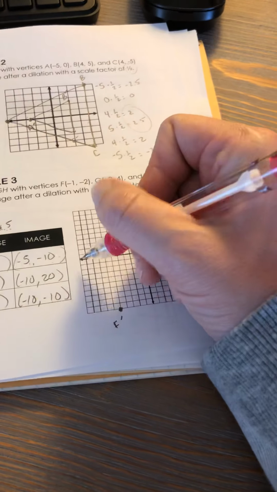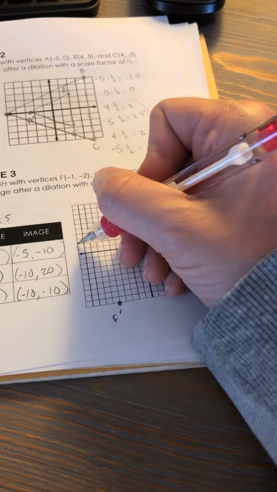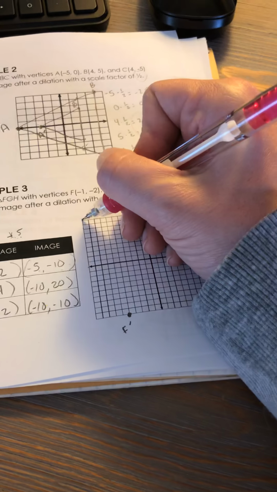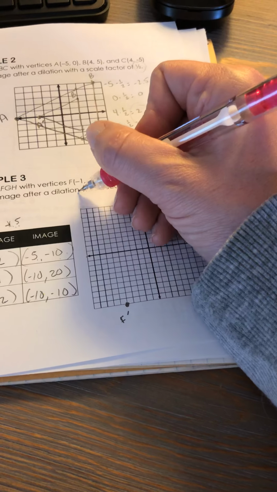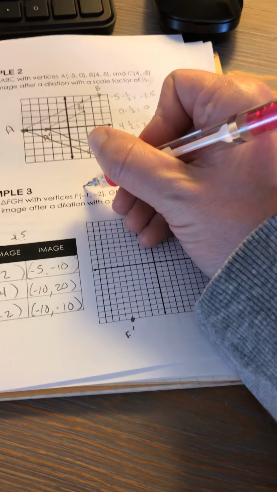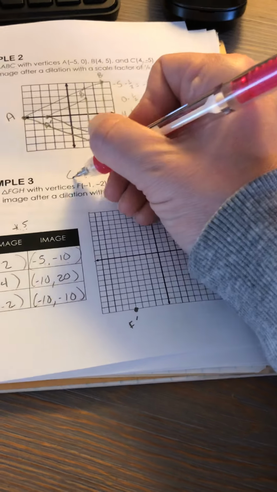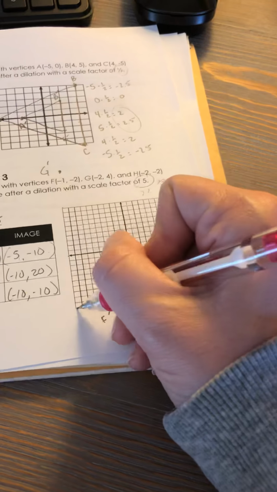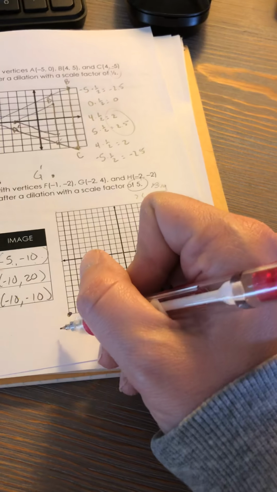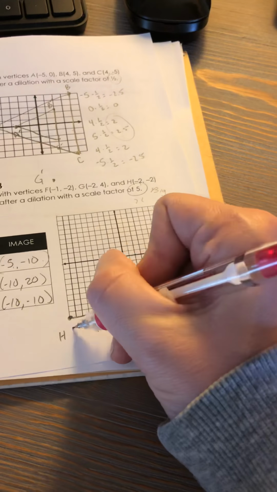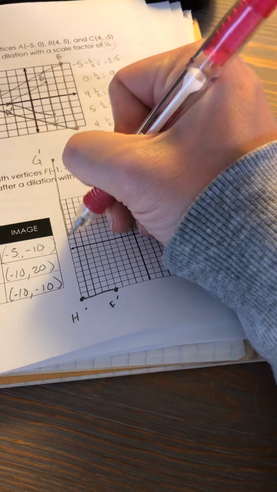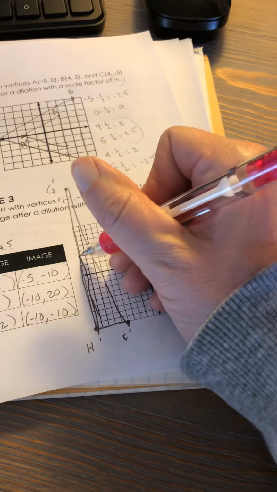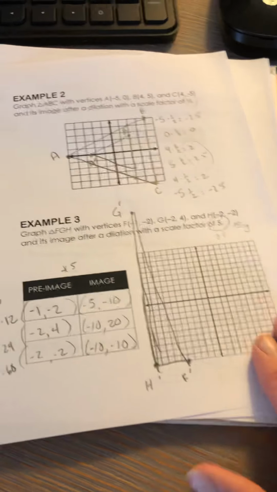I'm going to go to -10. We're just going to pretend that it's up there since we're off the grid. Then I'm going to go -10, -10, and we'll call this one H prime. It would look something like this, really, really super tall. I know my points went off the grid and that line is terrible, but we're okay with that.